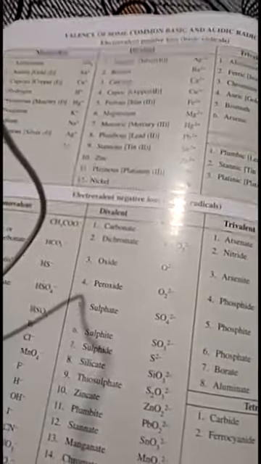Many attempts were made to prepare periodic table. Here we shall study about Dobereiner's, Newland's, Mendeleev and modern periodic table. Modern periodic table is also known as long form periodic table. Now we will start Dobereiner periodic table.